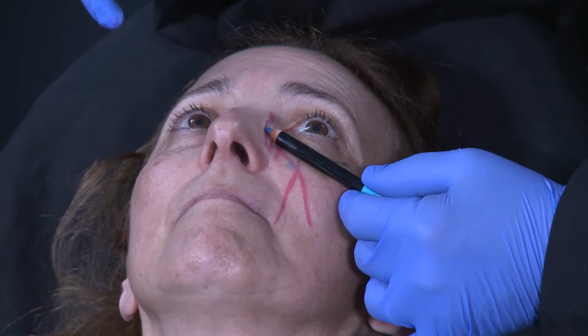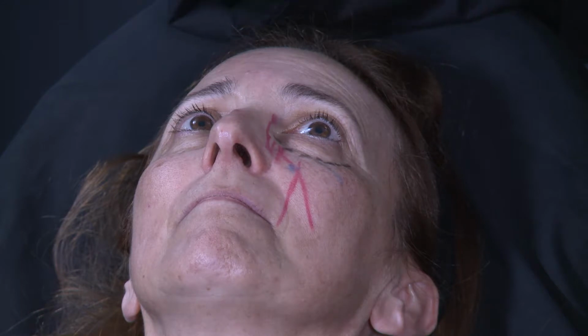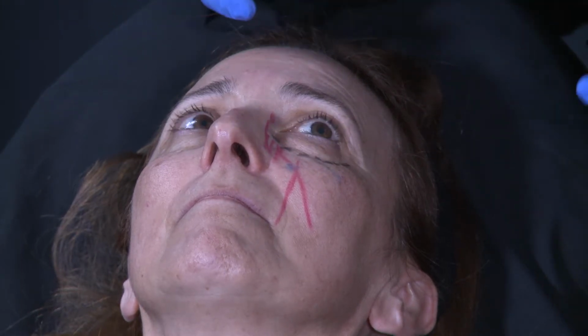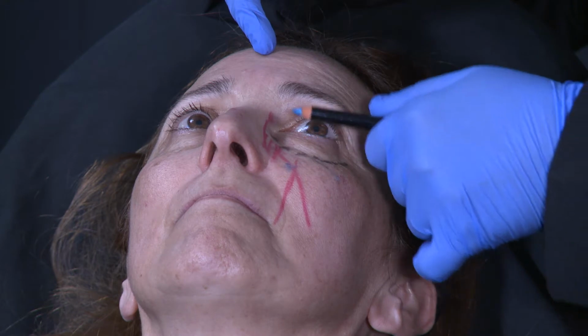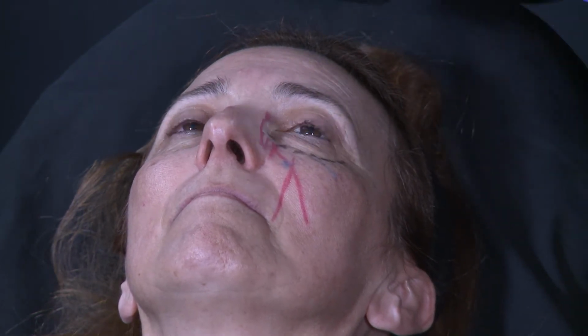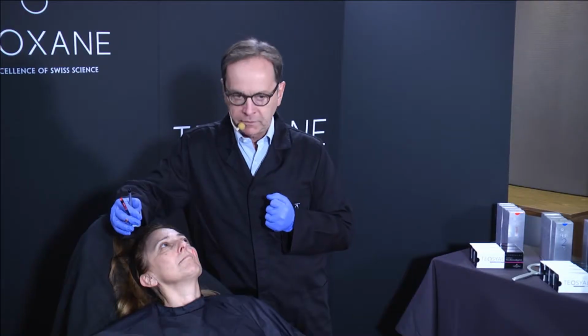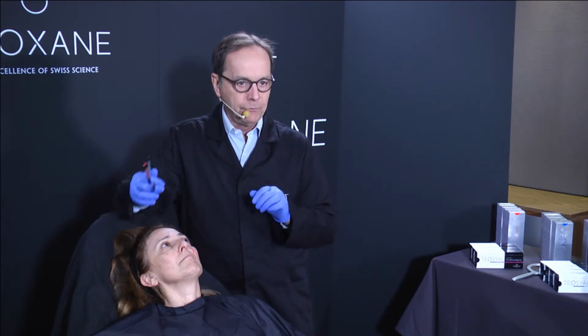So which product do I use? I use Redensity 2. This is the only product that is very specific for the periorbital area. Why? Because it has a low hygroscopic rate. It means that the hydrophilic property of this product is very low. So you will have no swelling when you inject in this area, and you will have no bruising. What you inject will be what will stay.